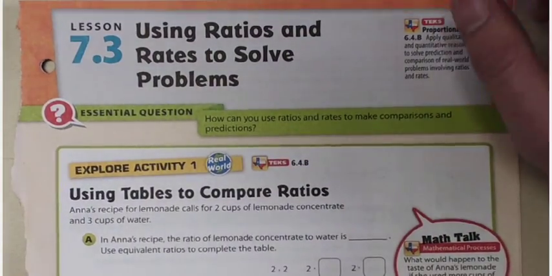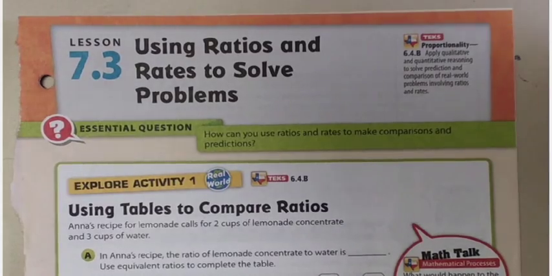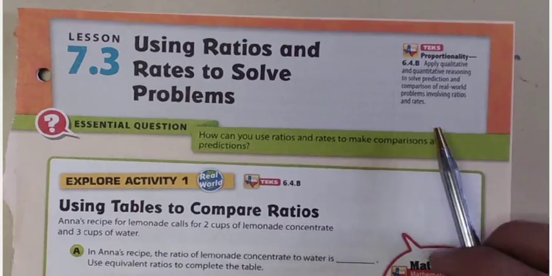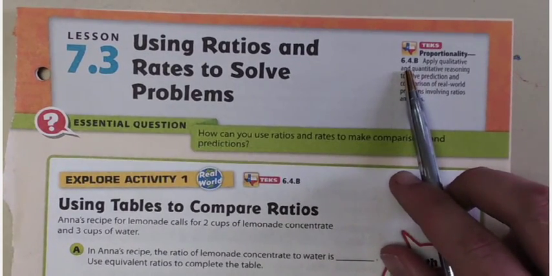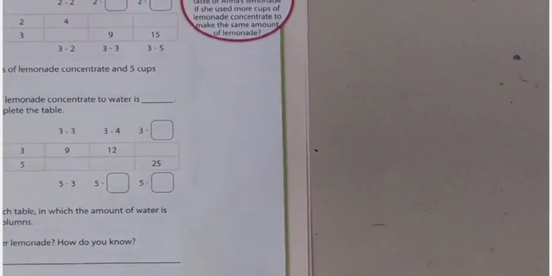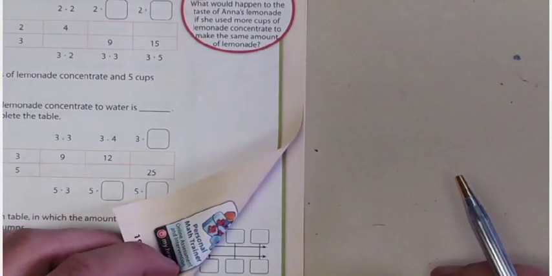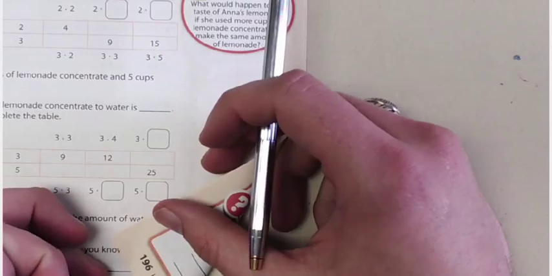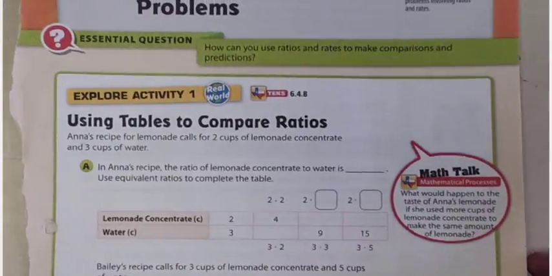So basically I'm going to be showing you guys a few strategies and techniques in order to help us better analyze these questions. Our TEK for today is right up here at the top on 6.4b. And before I forget, we're going to need pages 193, 194, 195, and 196. So go ahead and pause the video and grab those for me real quick.